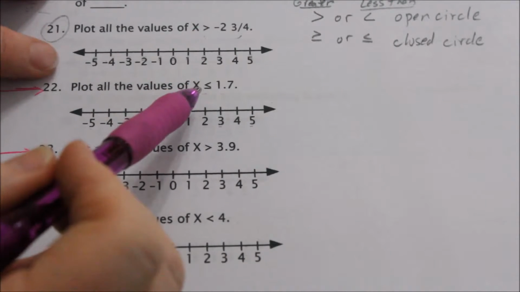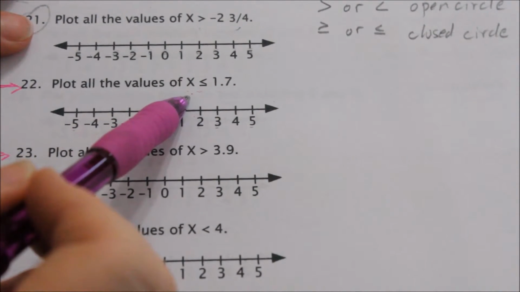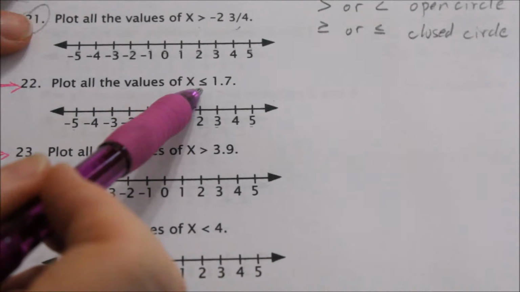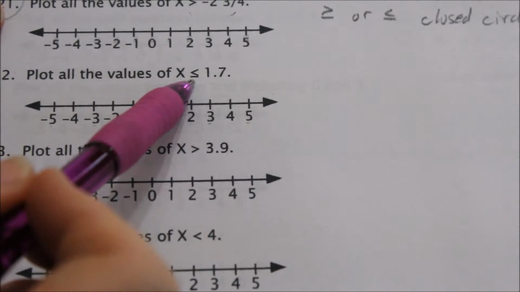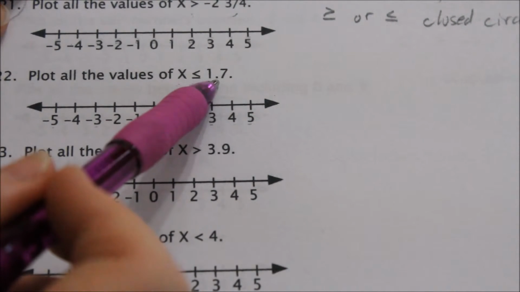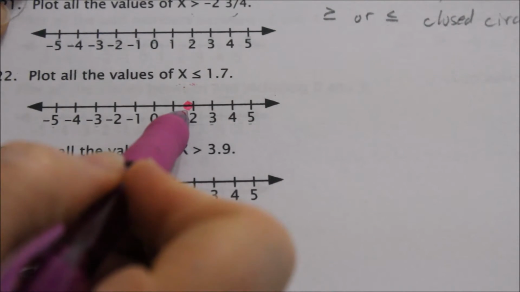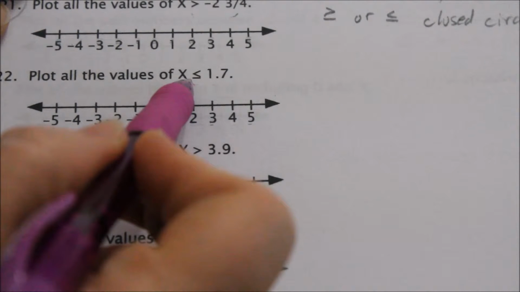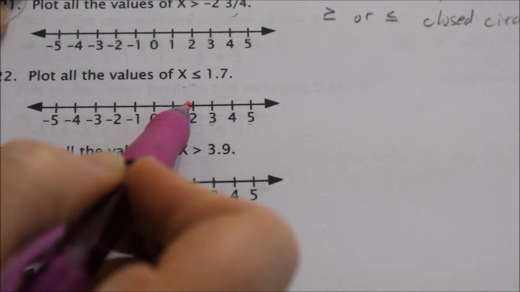So let's go back to our problem. We have x is less than or equal to 1.7. Since we have an equal to symbol, we need to use a closed circle, meaning we are including 1.7. So you go find 1.7 on your number line, you put in a circle, but then you close it in because that means we are including that number. So that's 1.7. We want all values less than and equal to. The closed circle shows we're equal to 1.7.